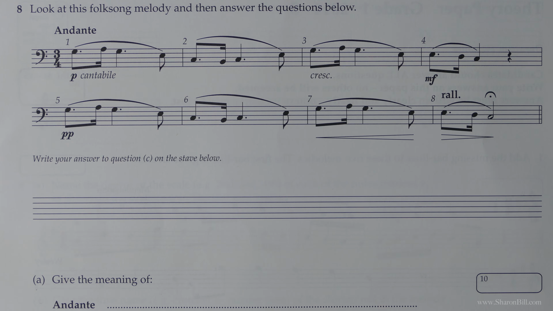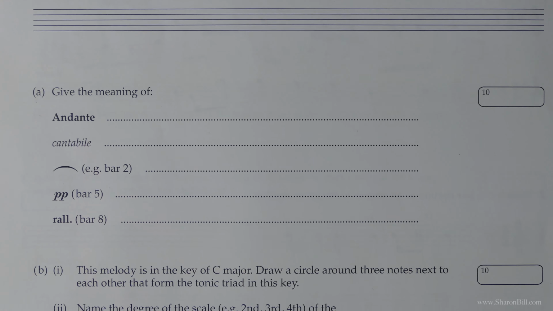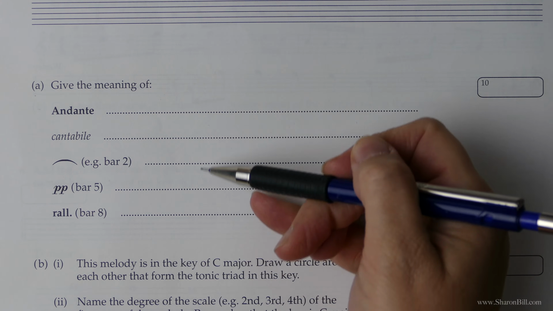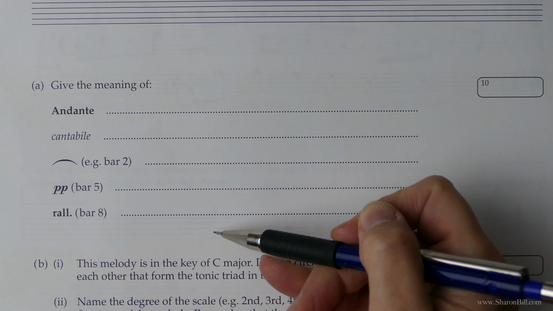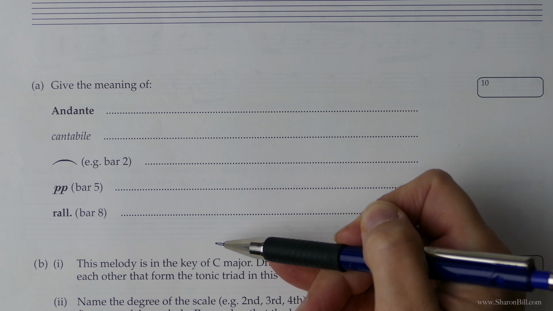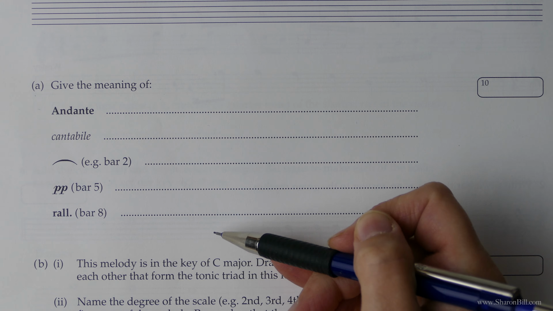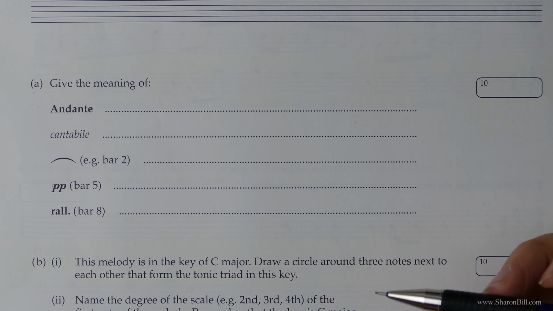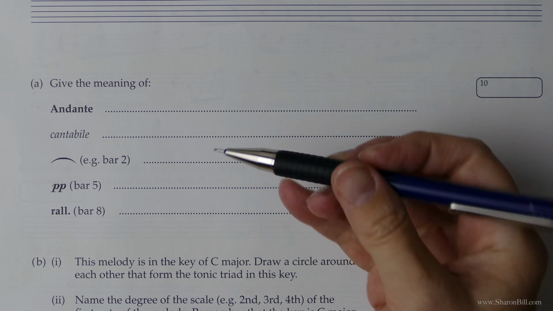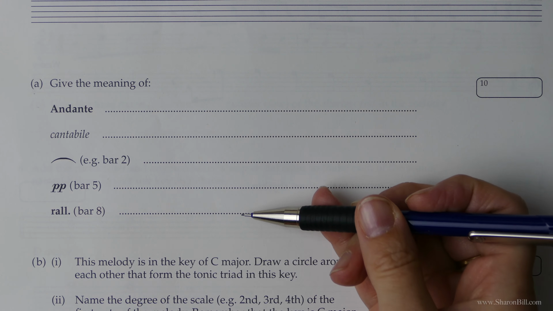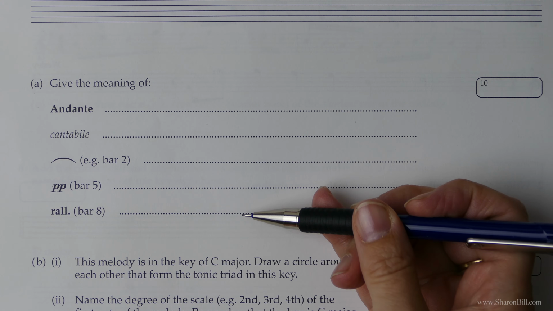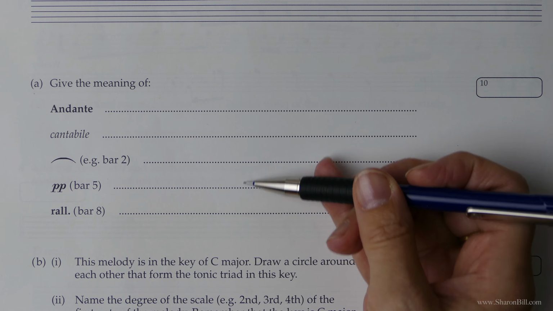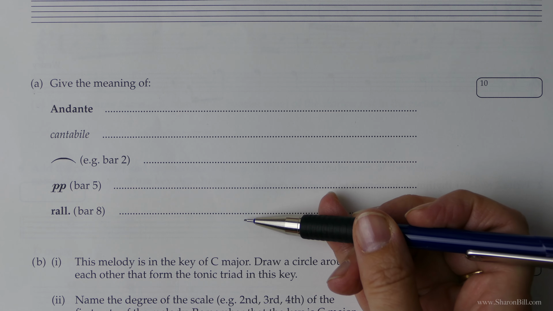And the first change that we can see here on this paper are in these performance directions and musical terms. And from 2018 onwards, these will be presented to you in a multiple choice format. Not that that makes it any easier, I don't think. It's very easy to get thrown off the scent. And so I suggest that you just go ahead and answer this page exactly as it is, because that's a really good revision technique to give these their full definitions so you're really sure what each one means.